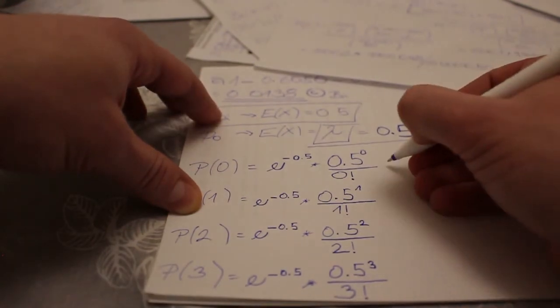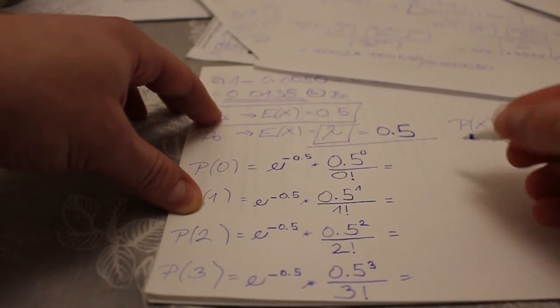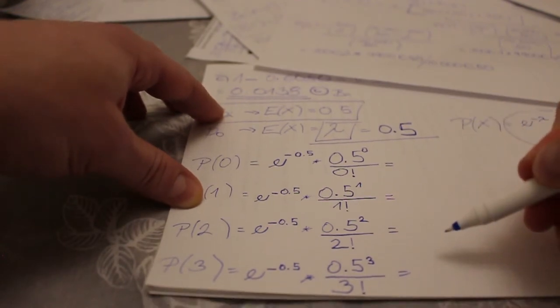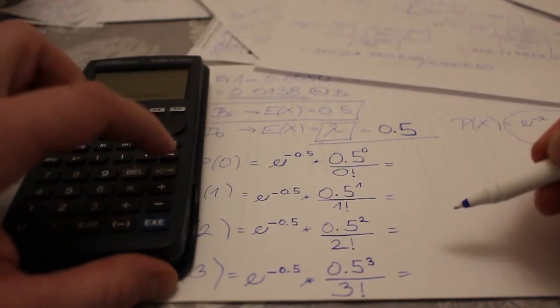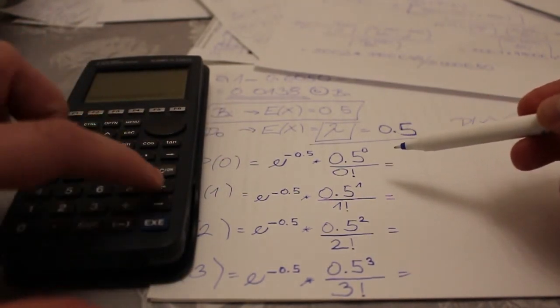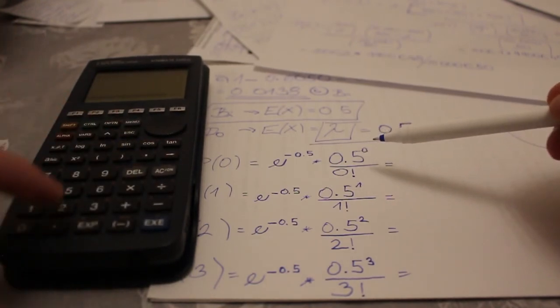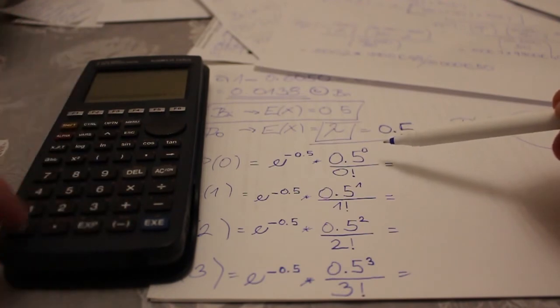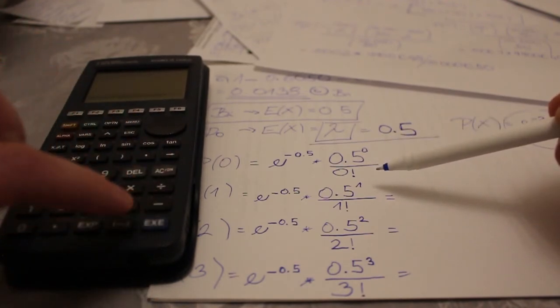And now you can try to solve this on your calculator. So I will use this calculator: Euler powered by minus 0.5 times 0.5 powered by 0 divided by 0 factorial.